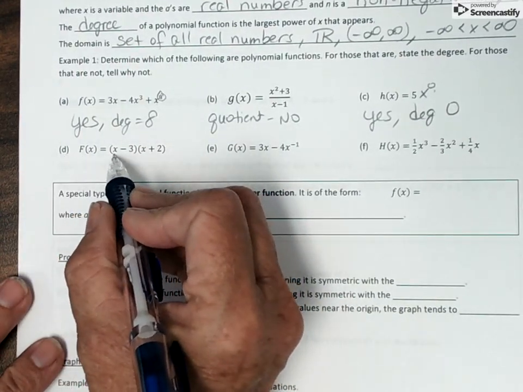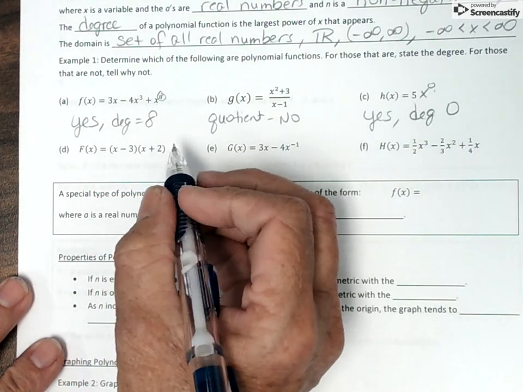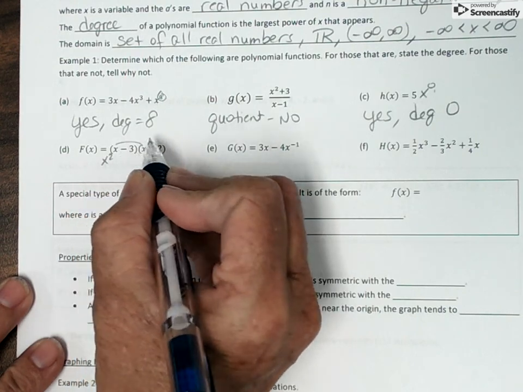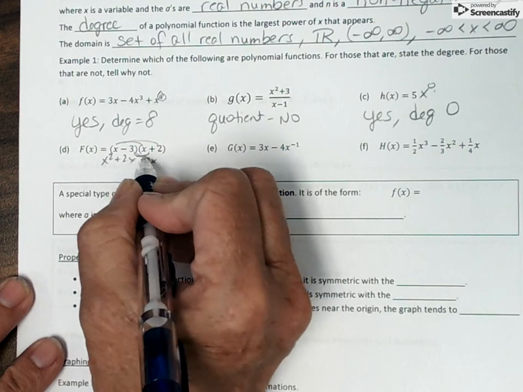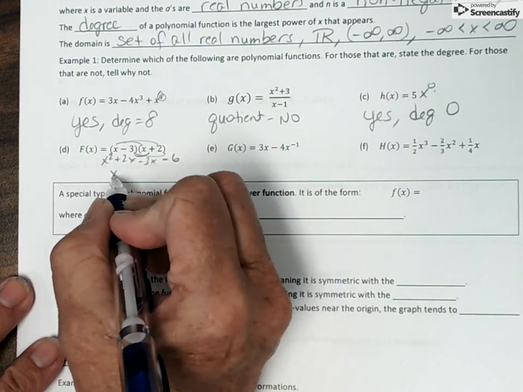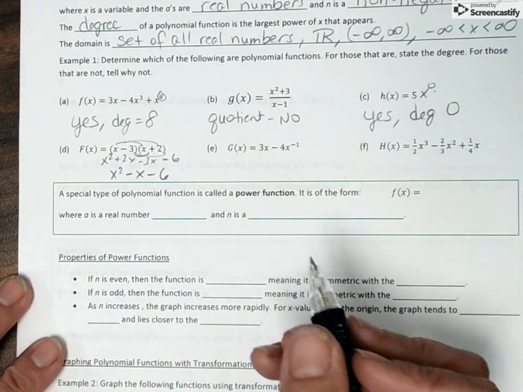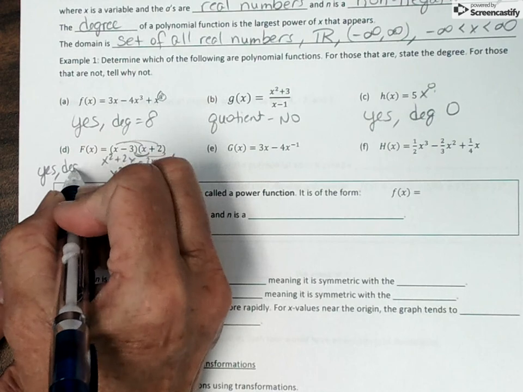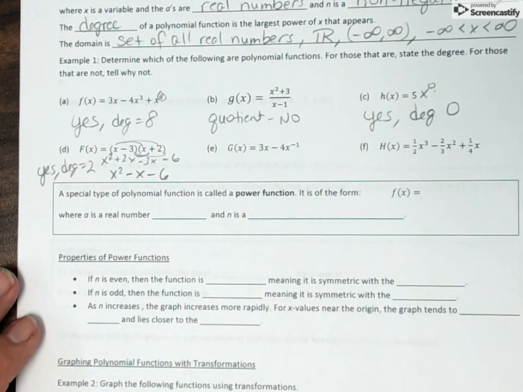Okay, coming down over here. So f of x is x minus 3 times x plus 2. Well, we really need to multiply this out to see what we have. So we're going to just do FOIL. So x squared plus 2x minus 3x minus 6, which gives us x squared minus x minus 6 when I combine those like terms. So yes, that looks like a polynomial, and my degree is 2. That's the highest exponent that we have.